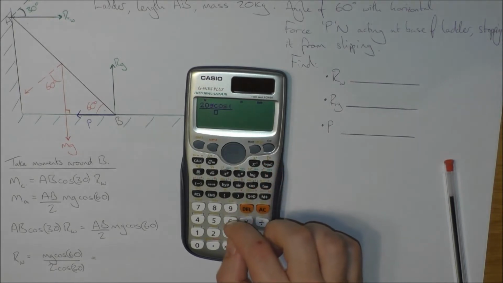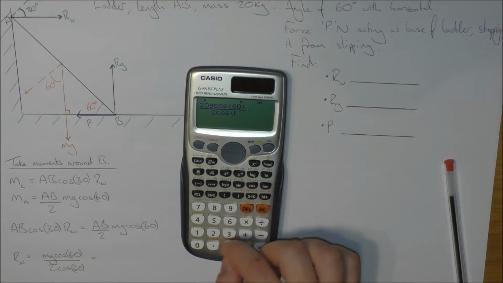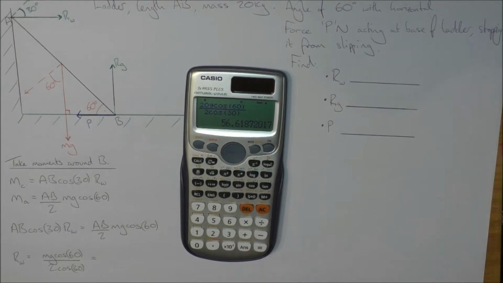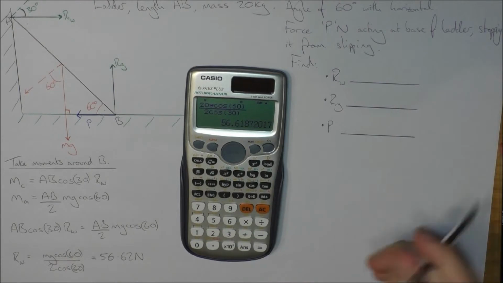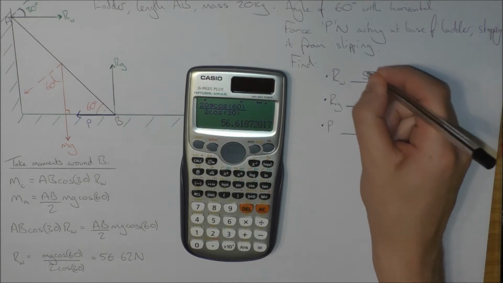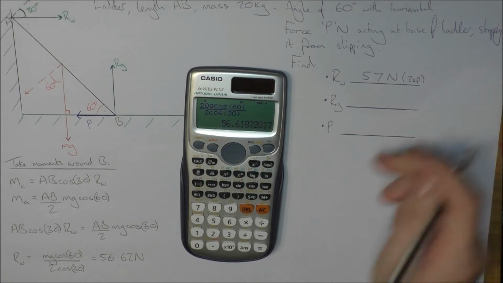I'm going to then say cos 60 and come down to cos 30. Press equals. And I'm going to say that is 56.62 newtons. Now, I've been given only two significant figures here, so I'm going to write this in my answer as 57 newtons to 2 sig fig.